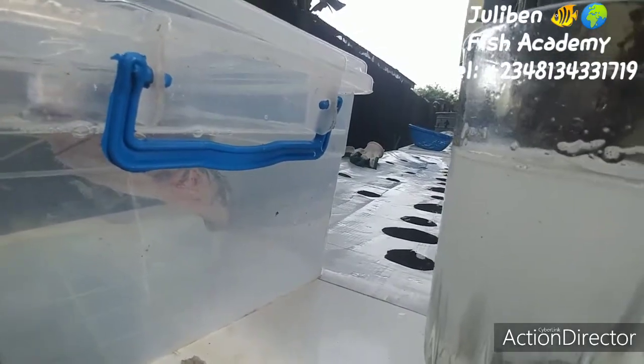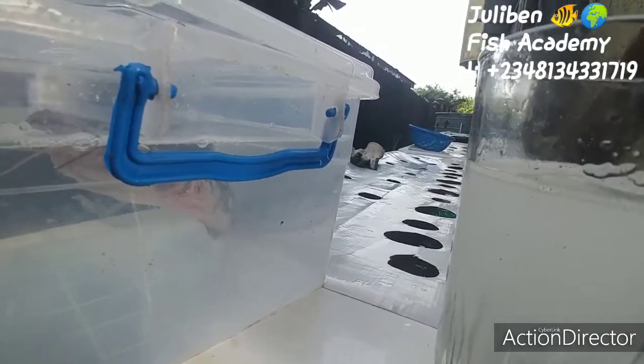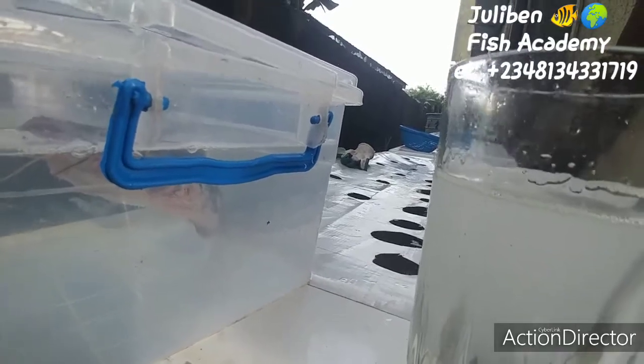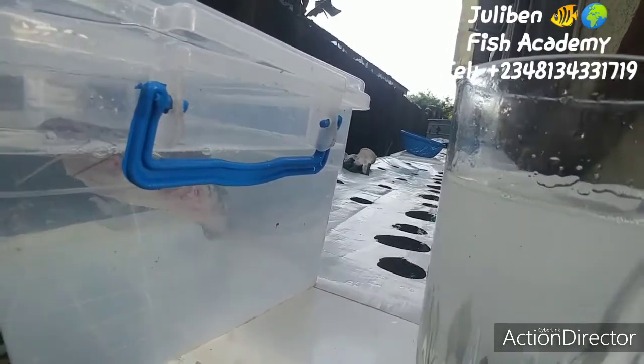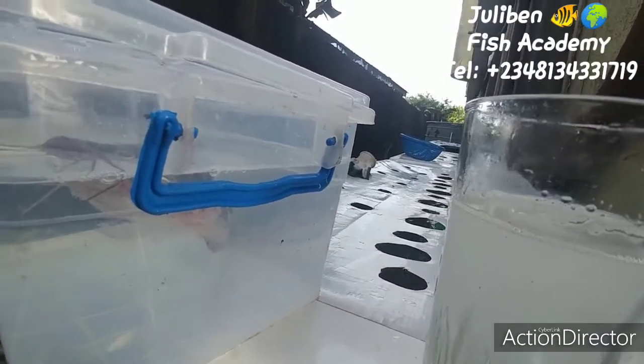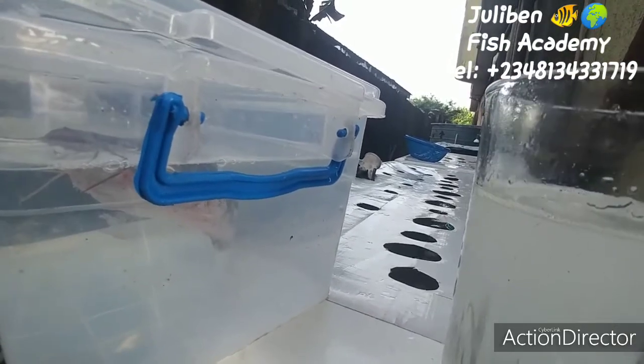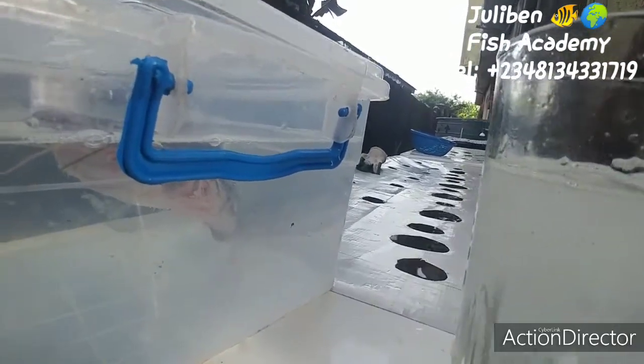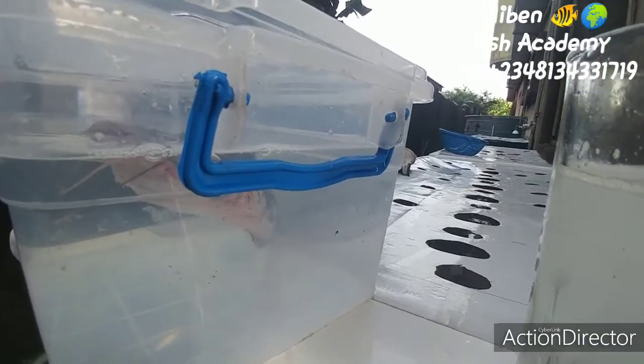He will be there for maybe 2, 3, 4 hours. Then I'm going to remove him, put him in a quarantine tank, and then put fresh water, allow him to remain there till evening. I will administer another one like that until he picks up and becomes fully active.